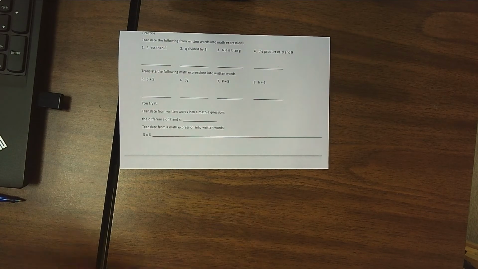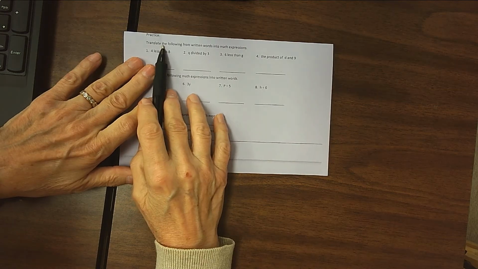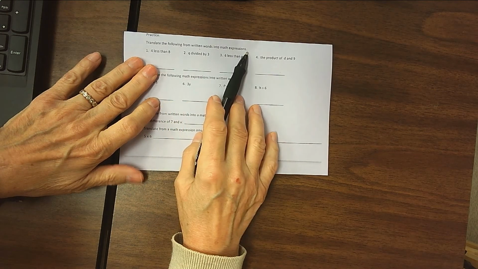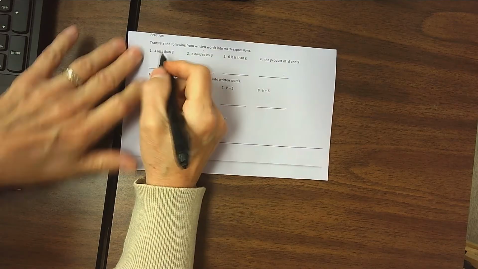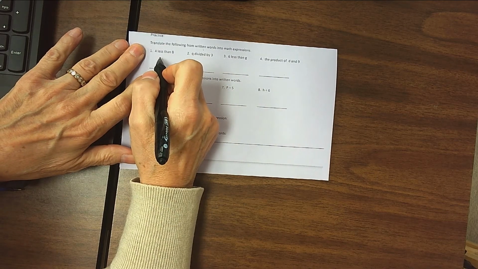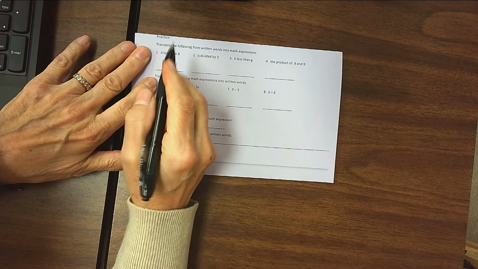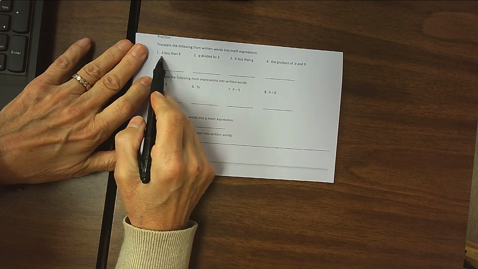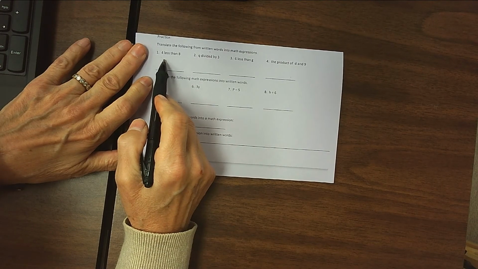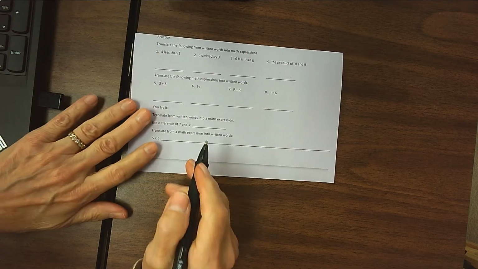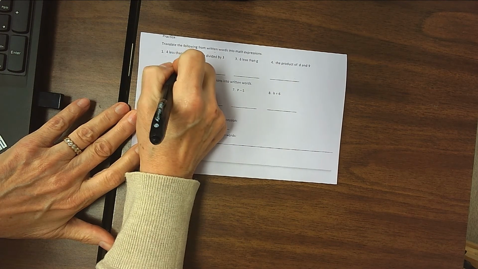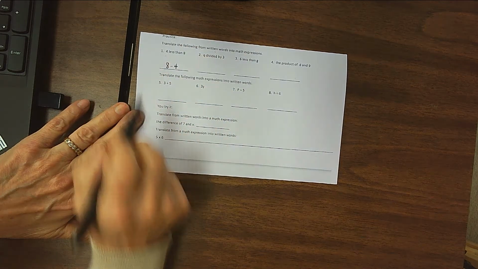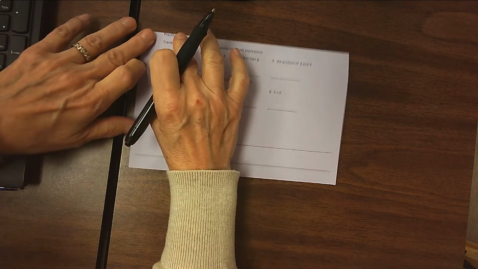Okay, so we're going to practice a little bit. We're going to translate the following from written words into math expressions. So for 4 less than 8, well, we know that if we look on our chart, less than is in the subtraction area, but be careful with this one. It says 4 less than 8. That doesn't mean we're taking 4 and subtracting 8. It means we're taking 8 and subtracting 4. So this should look like this, 8 minus 4. So you have to be really careful with the wording as you read these problems.